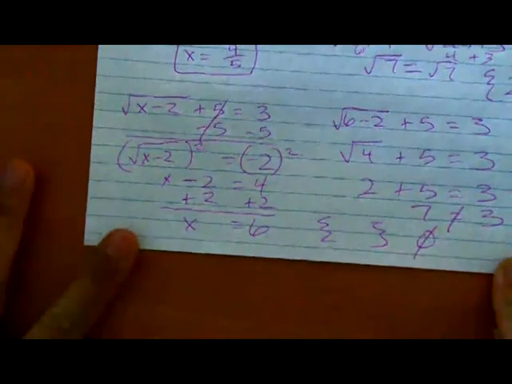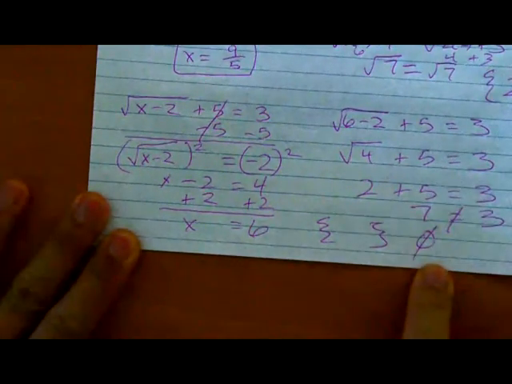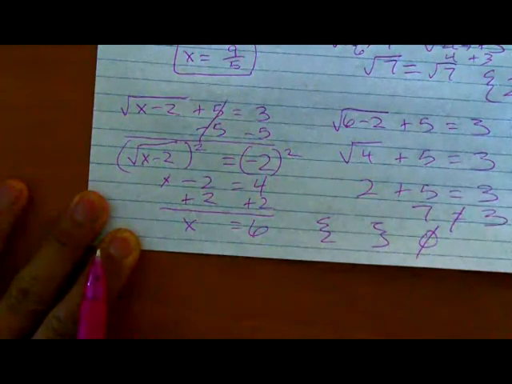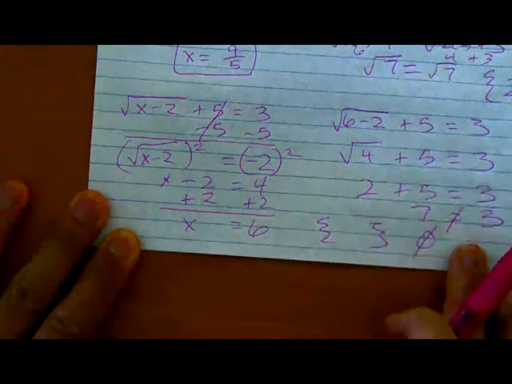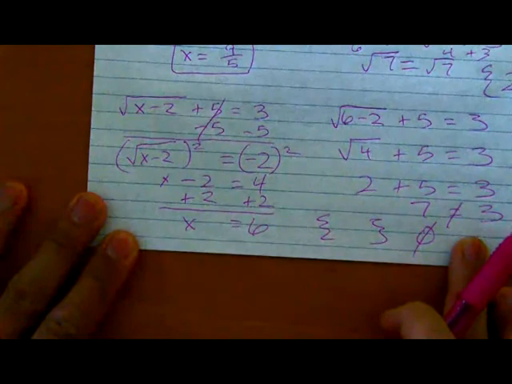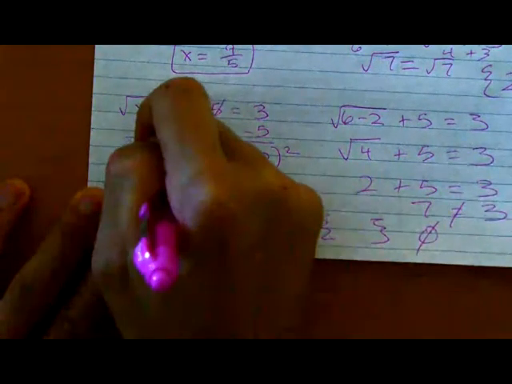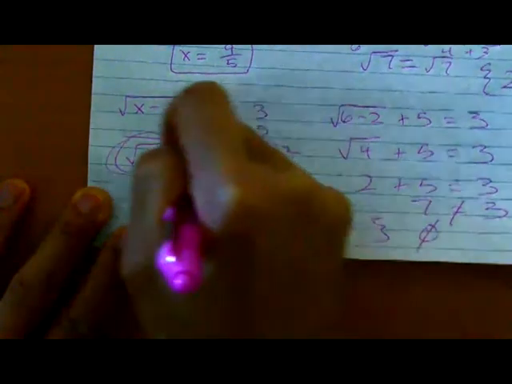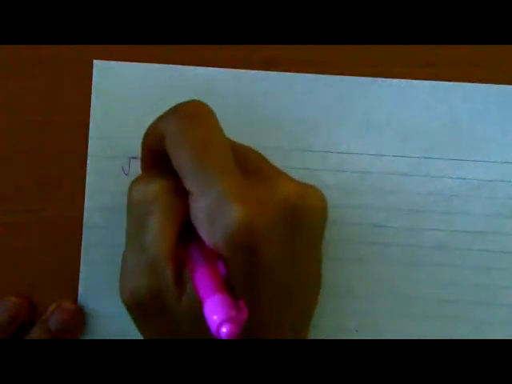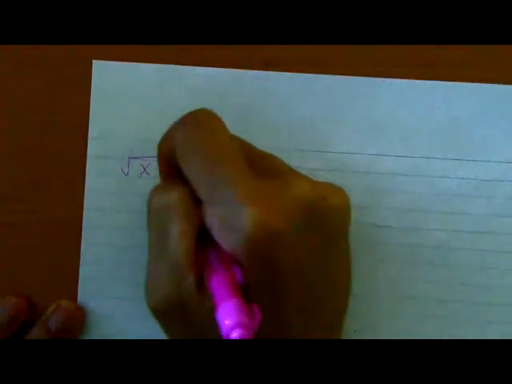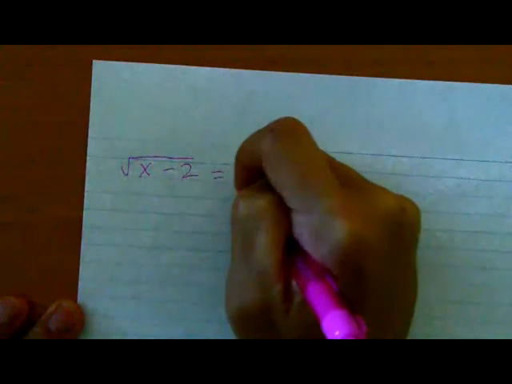If you look at that problem where there was no solution, can you tell the difference between this one and the other two? Right there. Let me write that step so it doesn't have all the extra markings. X minus 2 equals negative 2.